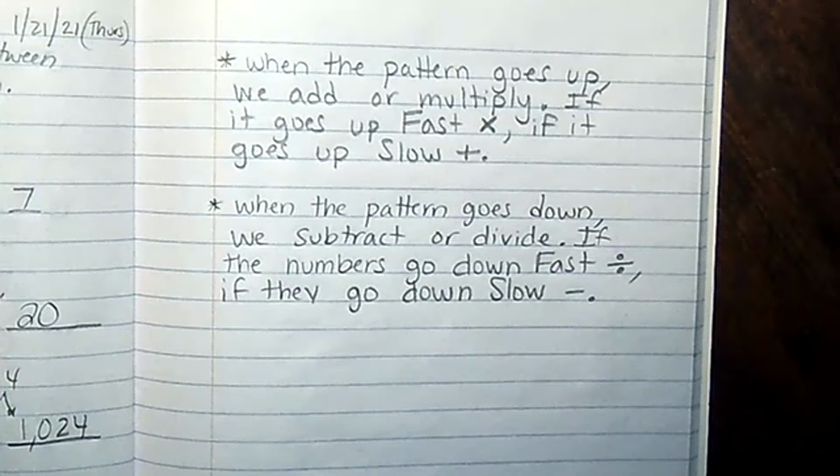All right, so take your time, use your notes to do your pattern practice for today, and we'll see you tomorrow.